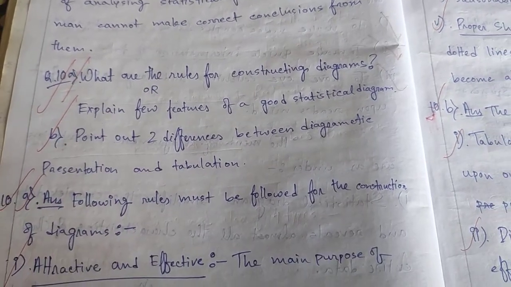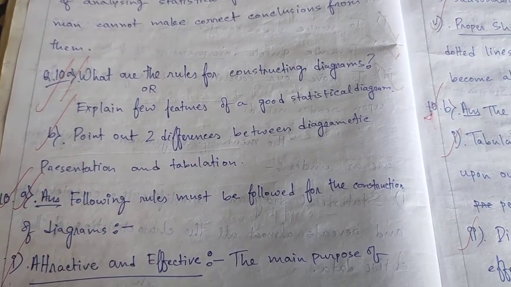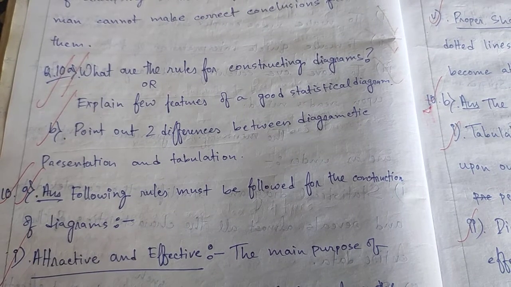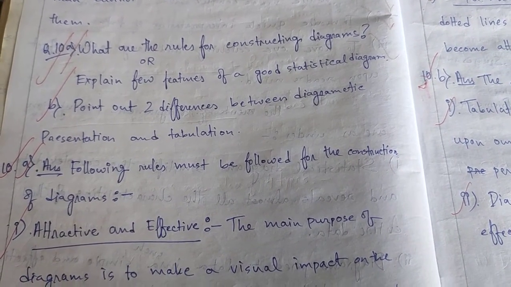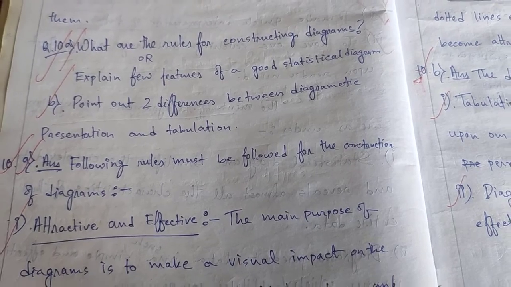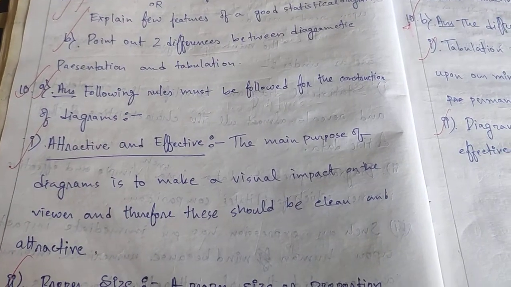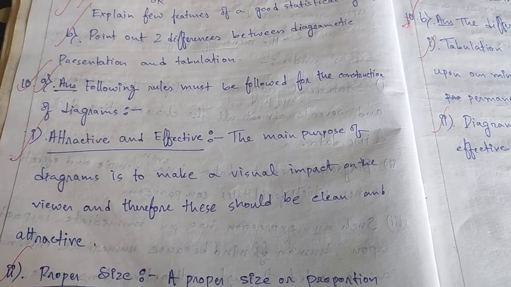Question number 10 দেখো. Very important. What are the rules for constructing diagrams? Or explain few features of a good statistical diagram. 10B দেখো. Point out two differences between diagrammatic presentation and tabulation. 10 A answer দেখো. Following rules must be followed for the construction of diagrams.